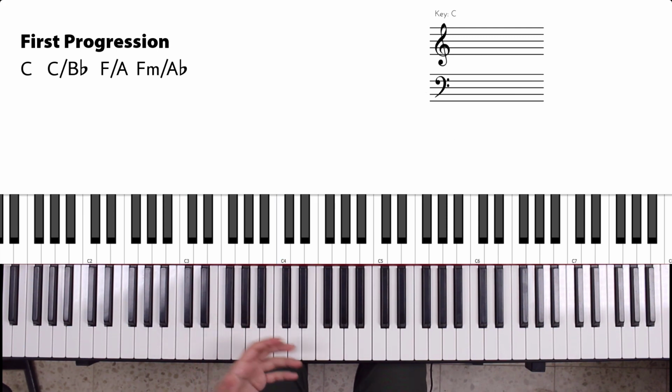There's no real prescription for this. You can just play the different notes in any order you want from the chord you're playing.